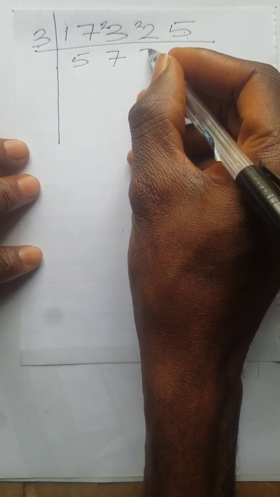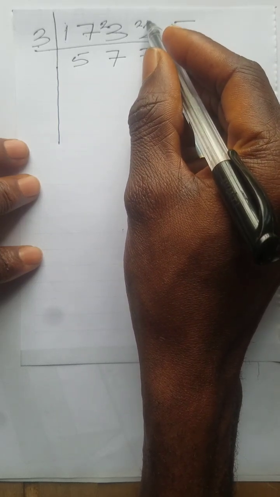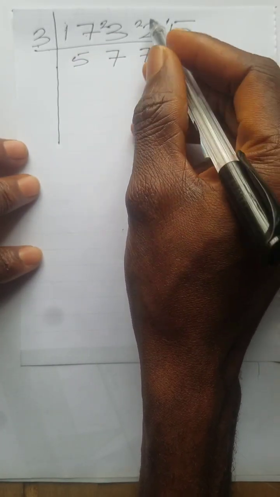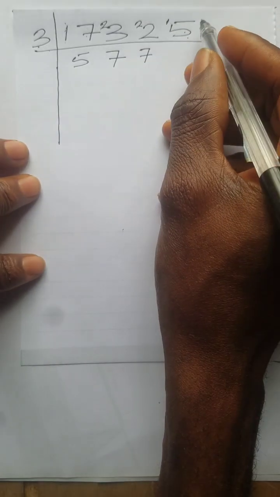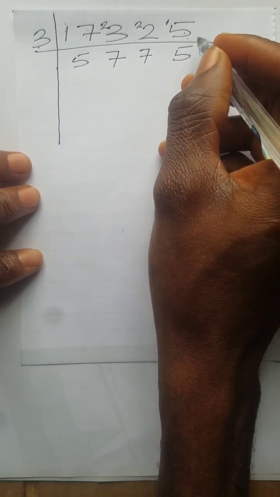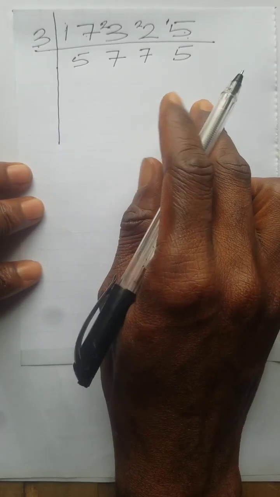Again, 21. I've used 21. 1 is remaining. 3 goes into 22. I used 21 and shared. I had 7. 1 is remaining. I put the 1 here. 3 into 15 is 5. I'm just doing this for the benefit of those who are still finding it difficult to divide numbers.